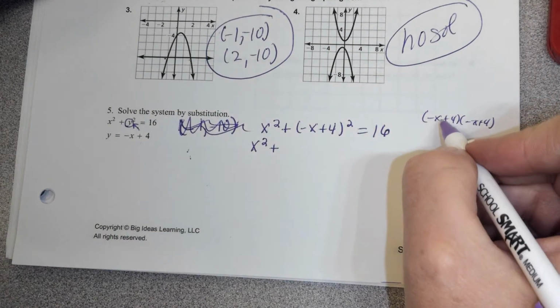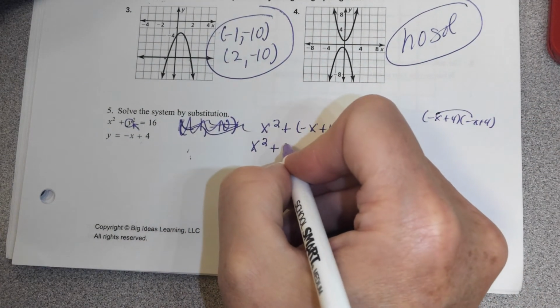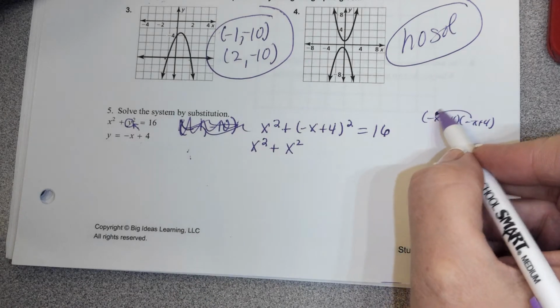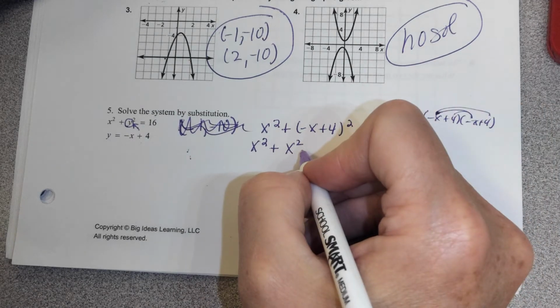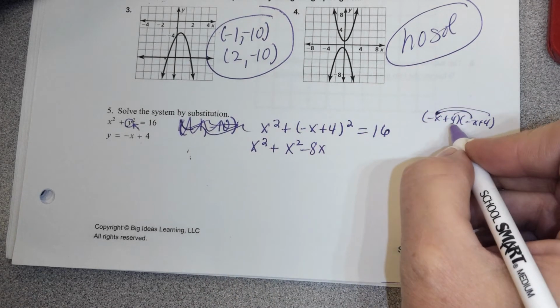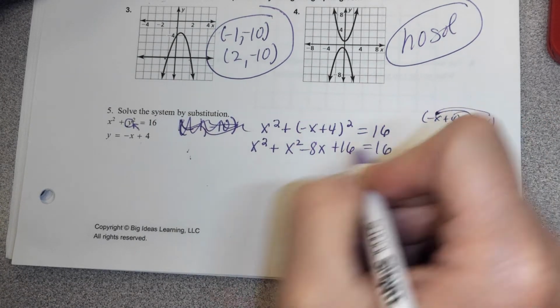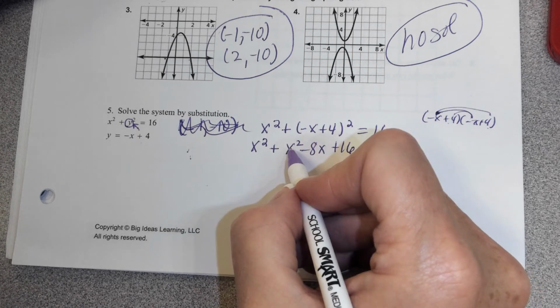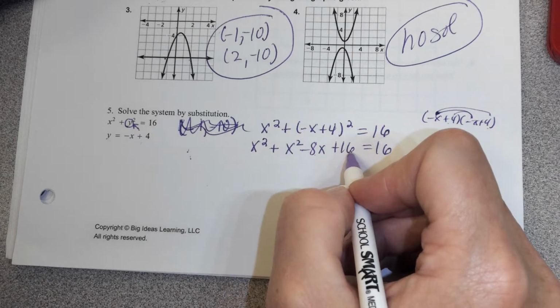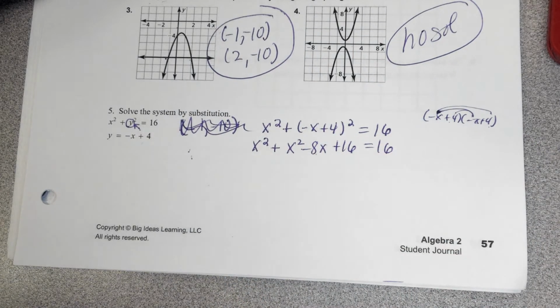So to square that, I'm going to have to do -x times -x, that's positive x squared. This is going to be -4x and -4x, that's -8x, and then positive 4 times positive 4 is 16. The quick way to do this is to square it, multiply and double, and square. That's always going to get you to the solution.